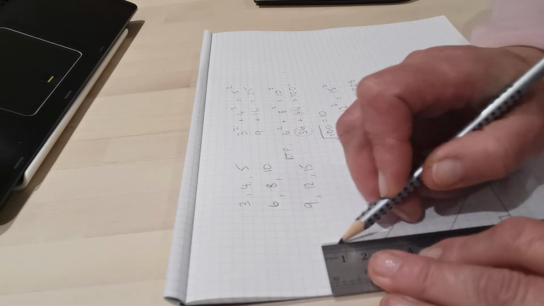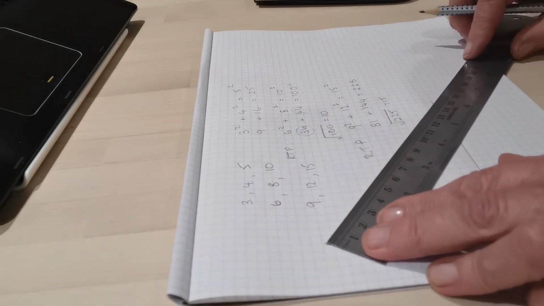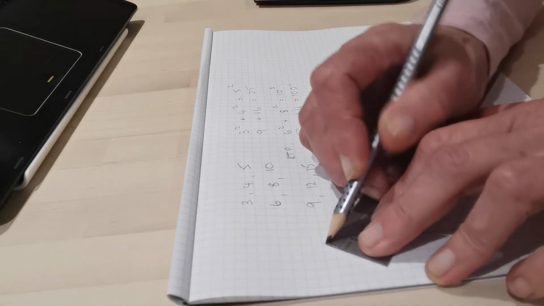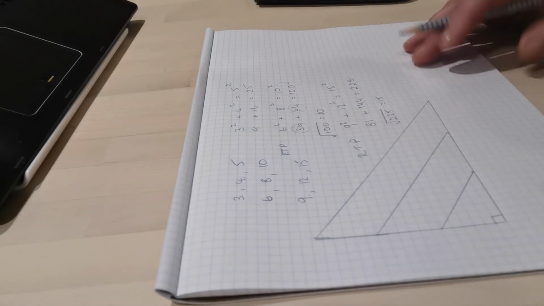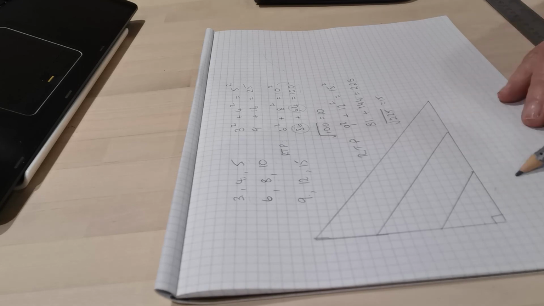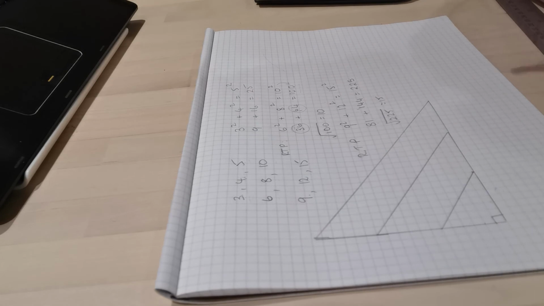And you can see, if I join that, I would get exactly 15, which is the length of the hypotenuse. And they are similar triangles because all of the side lengths are in the same scale ratio, and you can see they're the same shape, so they're similar triangles.